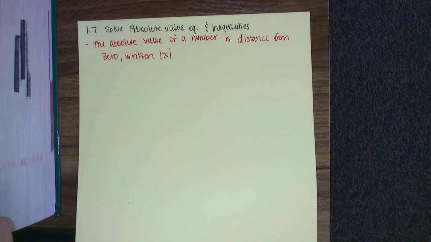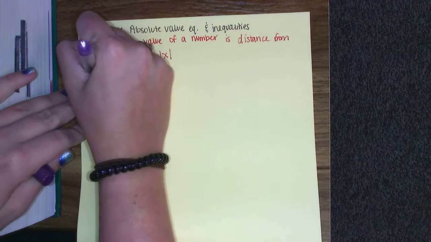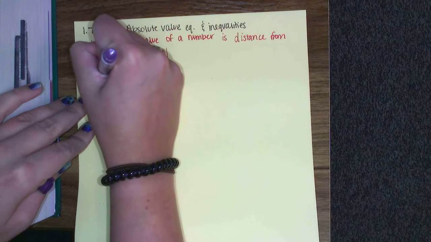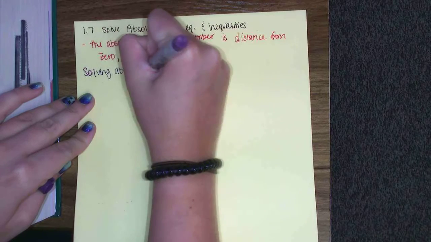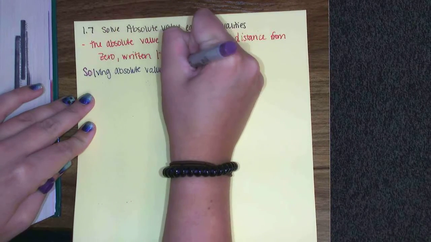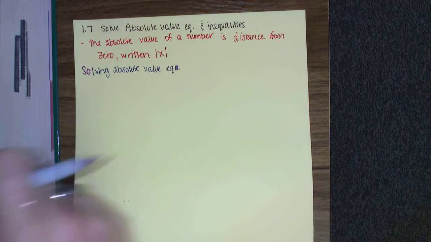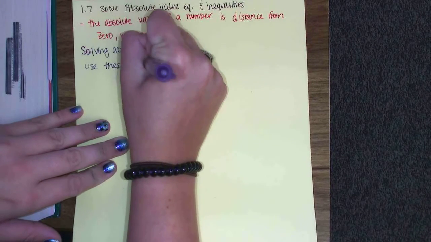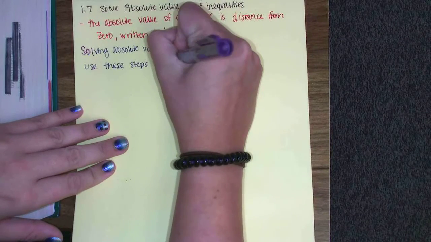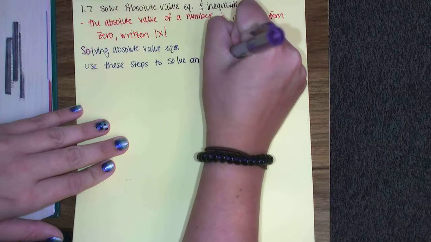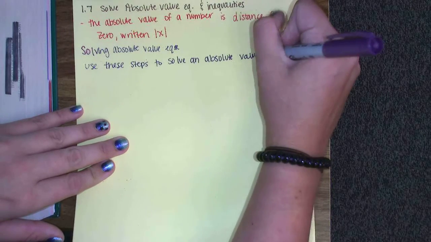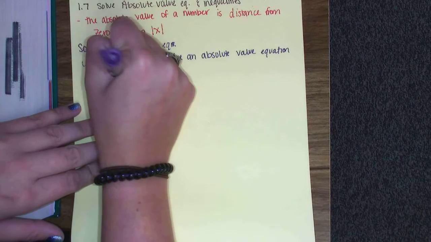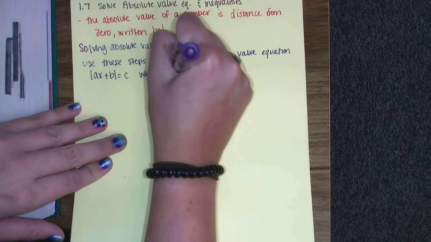So solving absolute value equations. Use these steps to solve an absolute value equation: ax plus b is equal to c, where c is greater than 0.